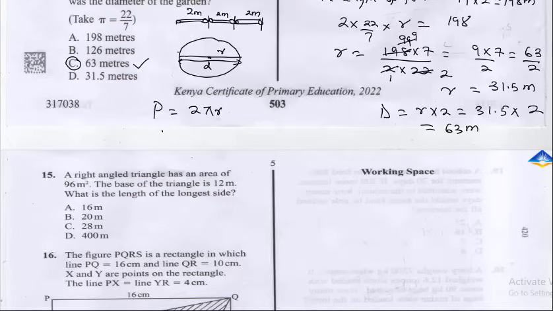Question 15 says a right angle triangle has an area of 96 meters square. The base of the triangle is 12 meters. What is the length of the longest side? Now, in order to solve this, you need to draw this right angle triangle. Now, this is the right angle triangle. It says the base, it's 12 meters. And area, it's 96 meter square.